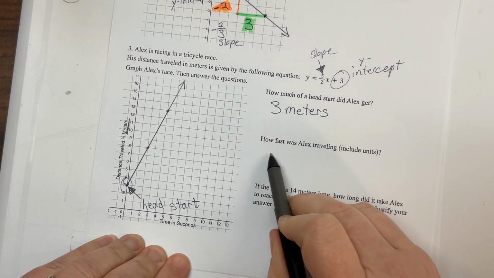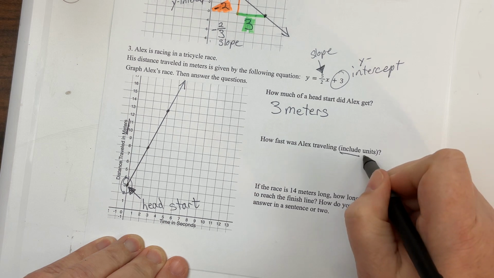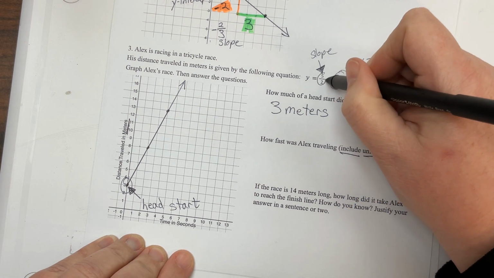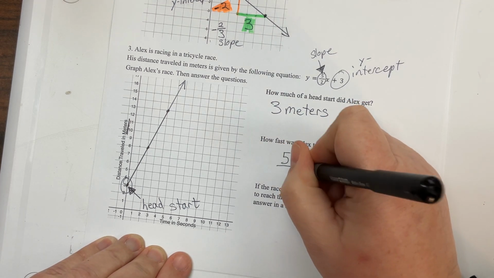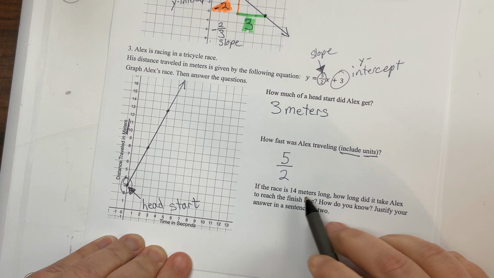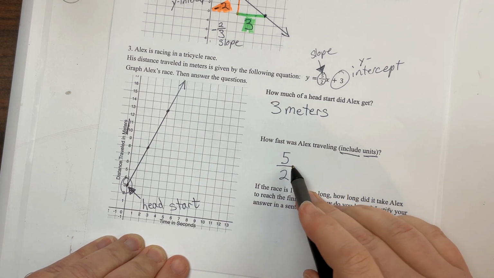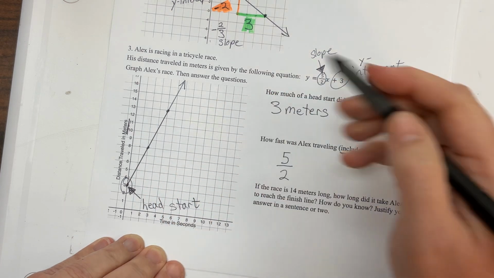Okay. How fast was Alex traveling? Include units. Okay. How fast he's going, that's the slope. 5 over 2, but that doesn't include units. So the 5, that's when we went up, right? 5 what? Meters.